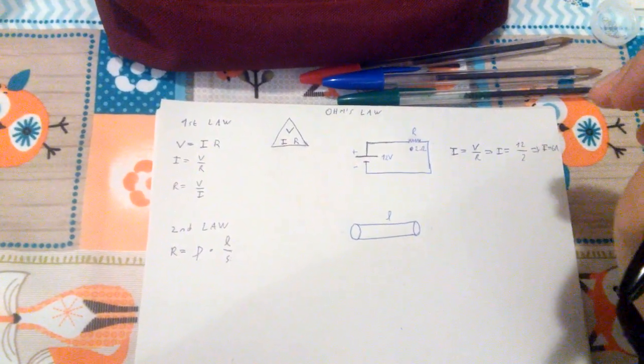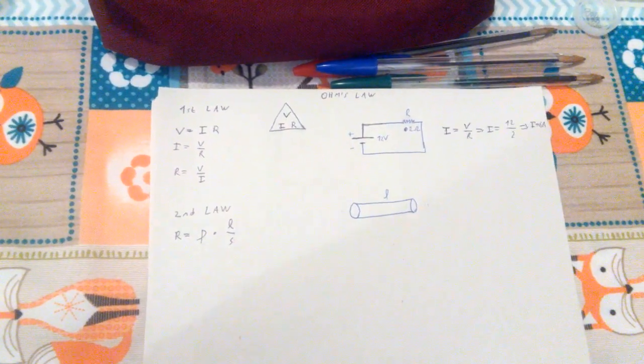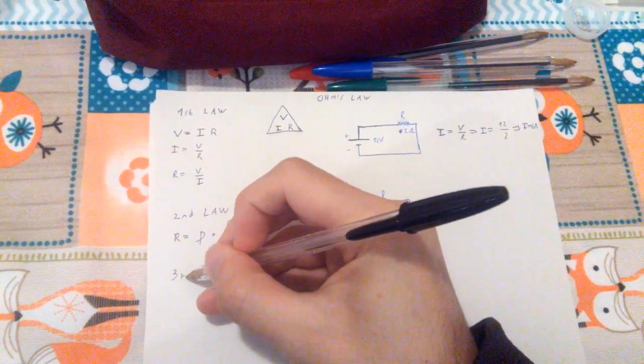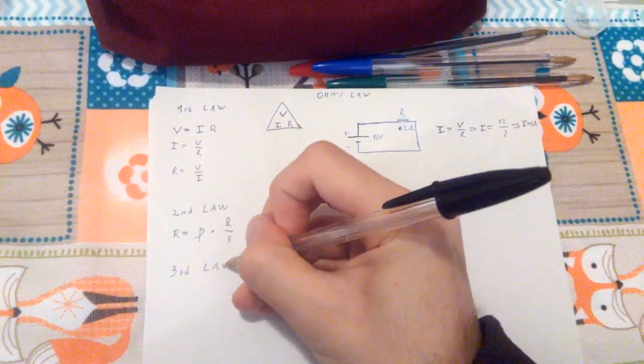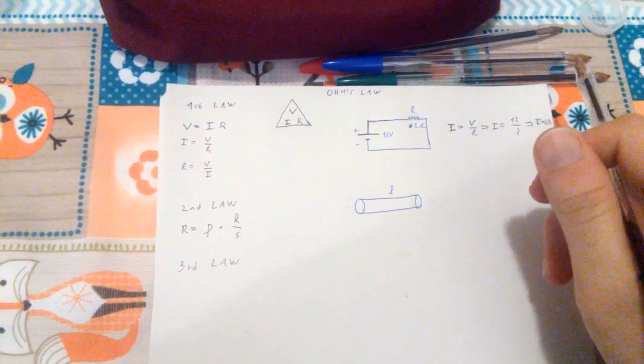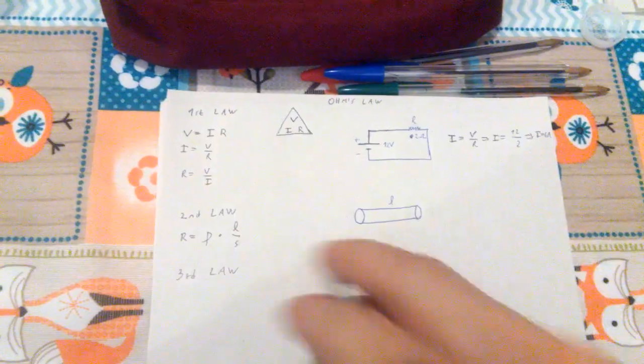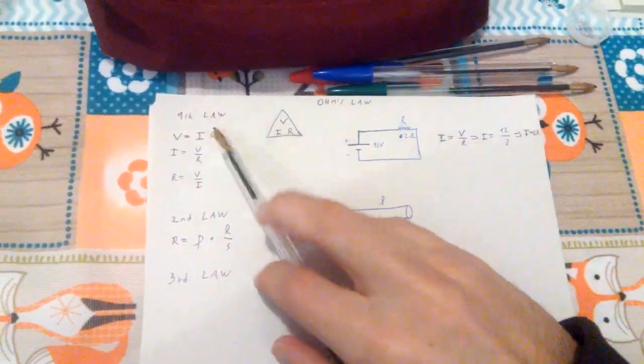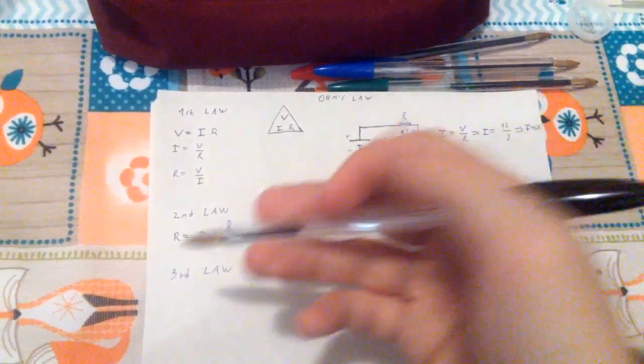Now, another thing to think about is Ohm's third law. Ohm's third law basically states that, and we're going to use all of them a lot, in particular the first and the third.